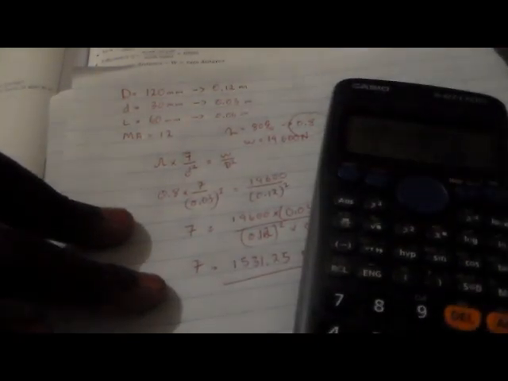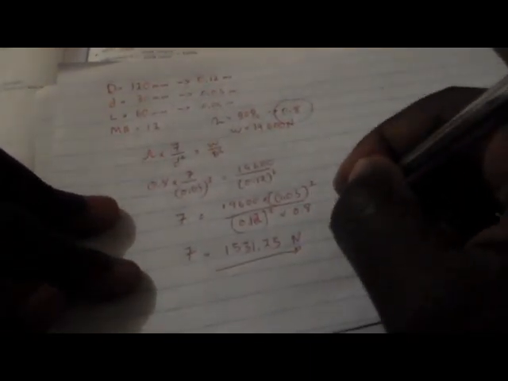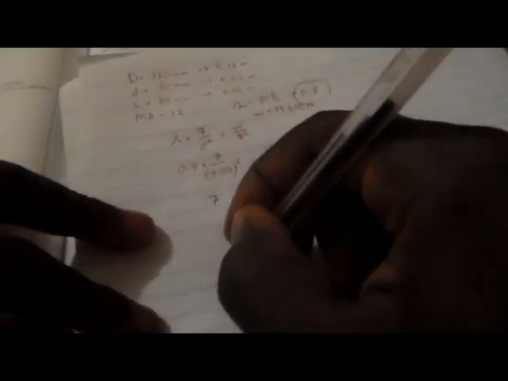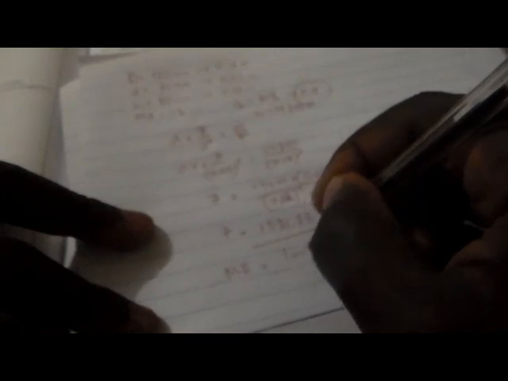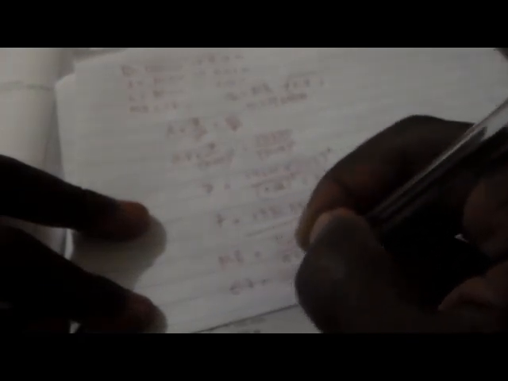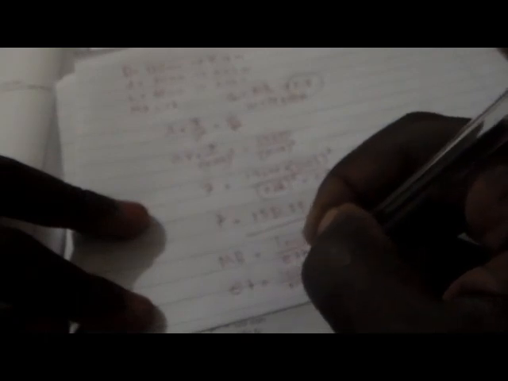If this is the force on the plunger side, now we say that this force becomes the load on the lever. So we say mechanical advantage is equals to load over effort. So our effort is equals to the load divided by the mechanical advantage.